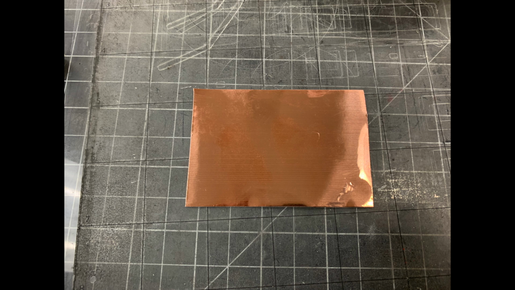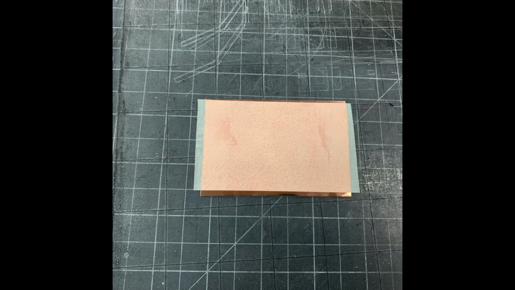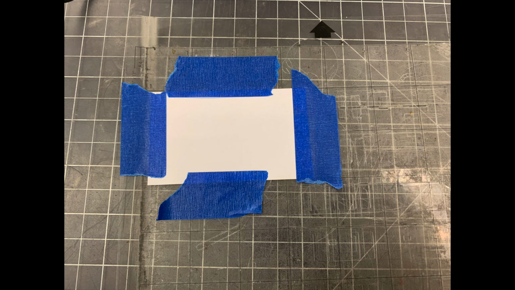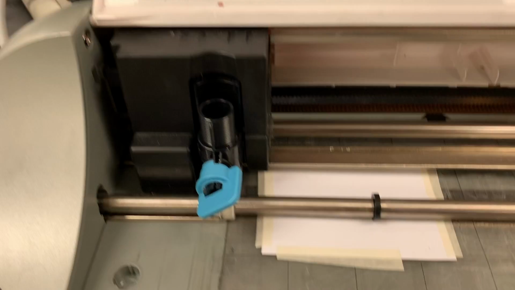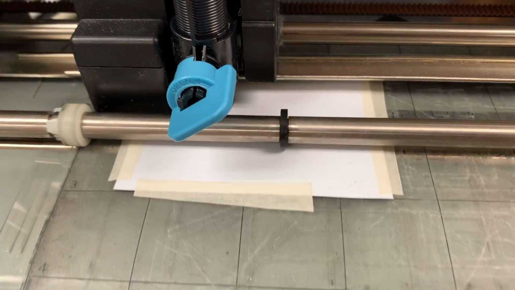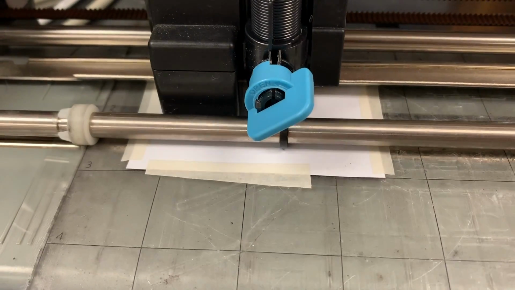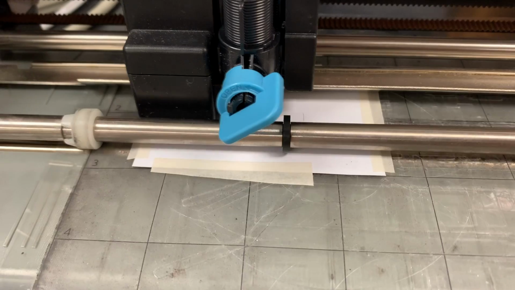The recipe process starts with a piece of copper tape, putting it on another piece of packing tape, turning it over and placing it on the Silhouette mat, using more tape to hold it in place to prevent any movement during the cutting process. This is what it looks like when you turn it over. Next, we carefully lined up the mat with the Silhouette cutter and then pressed print.